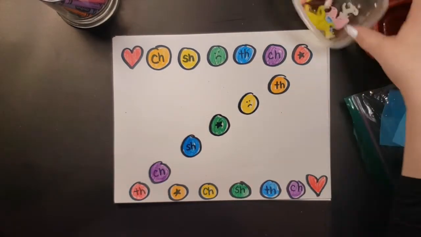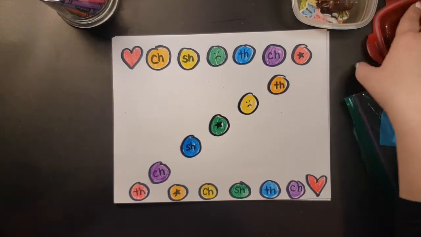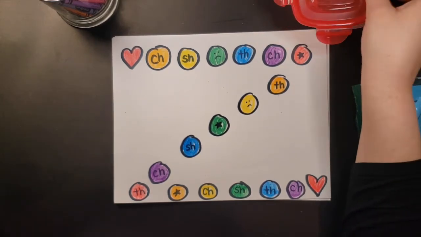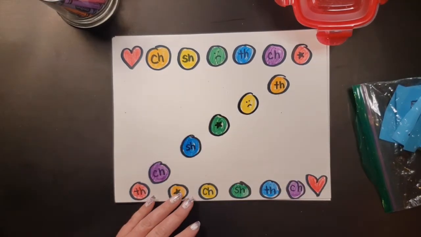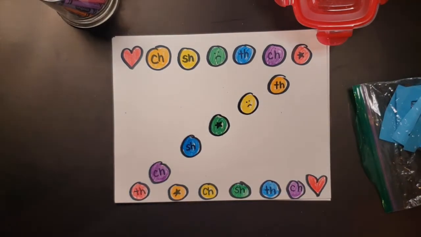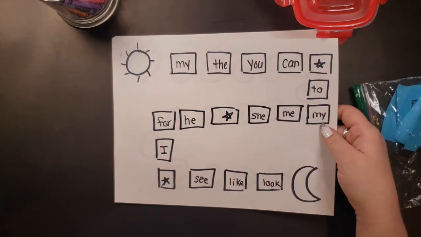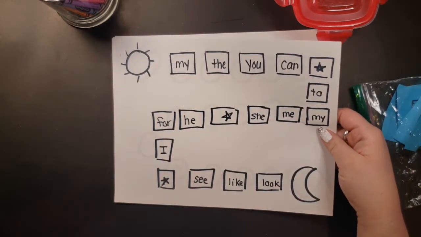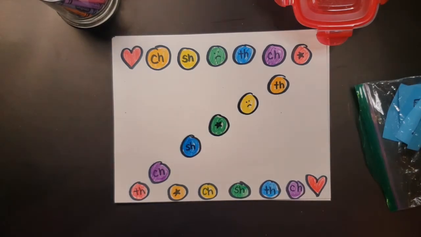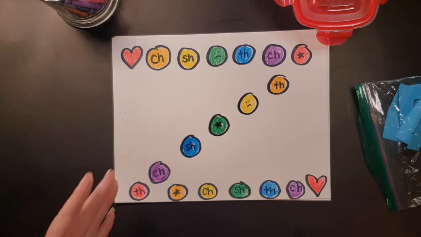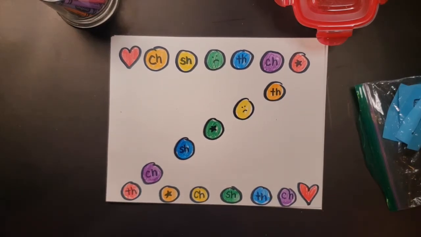All right, boys and girls, thank you so much for joining me. Remember that you can use this game board for anything. You could put your sight words in it like I did before. I don't remember if you saw it. Oh, hold on. Yep, like this one. This one's gonna be a sight word game. Or you can put your numbers in there, or you could put your letters and letter sounds. Whatever it is you're working on, you can use this to make a game.